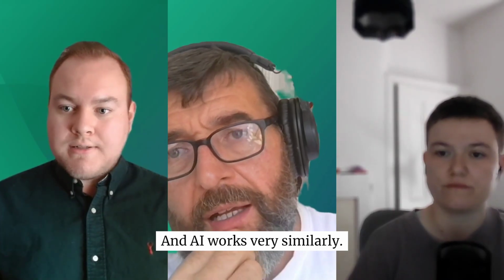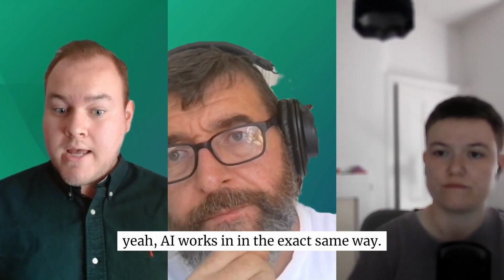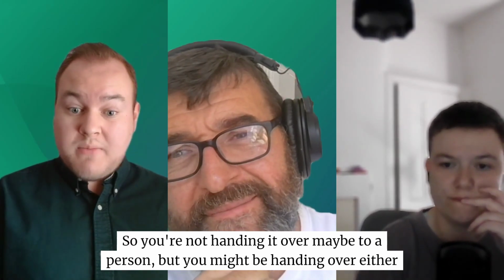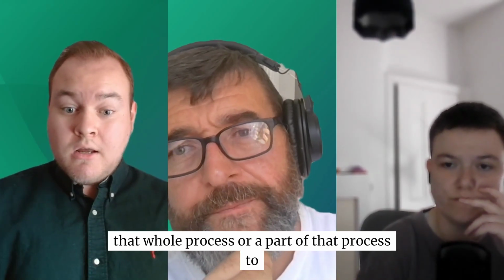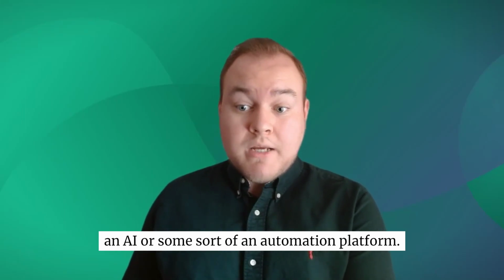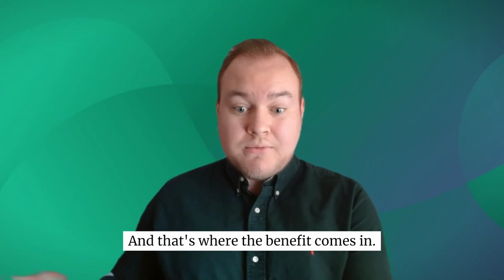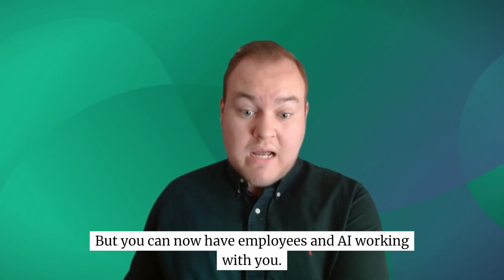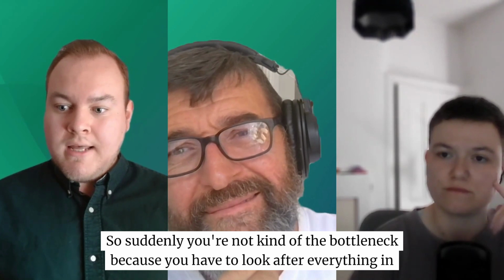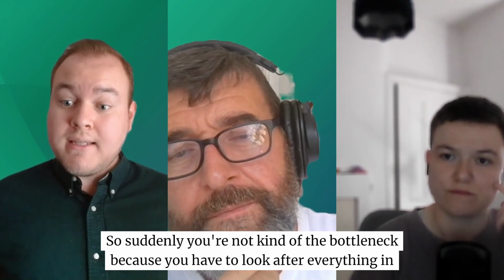And AI works very similarly. Yeah, AI works in the exact same way. So you're not handing it over to a person, but you might be handing over either that whole process or a part of that process to an AI or some sort of automation platform. And that's where the benefit comes in. You can now have employees and AI working with you. So suddenly you're not the bottleneck because you have to look after everything in the business.